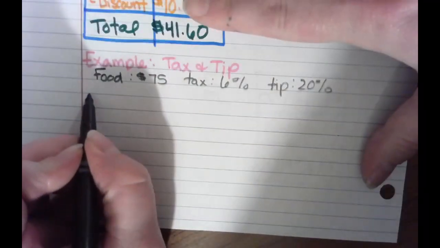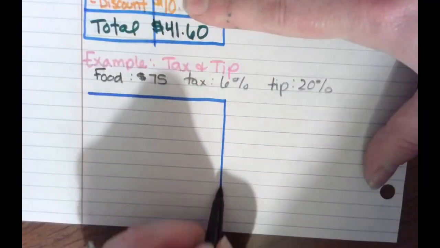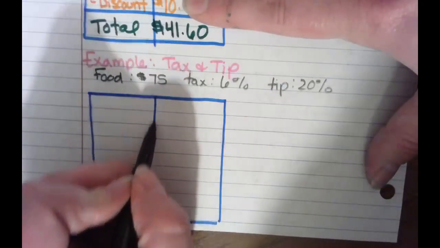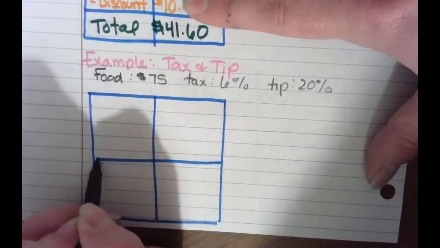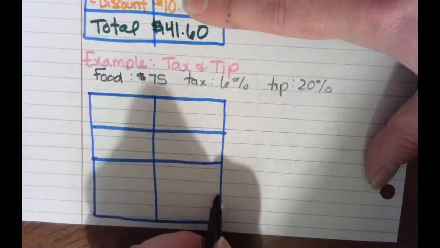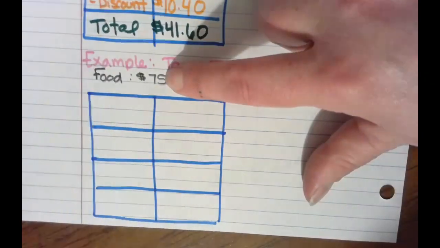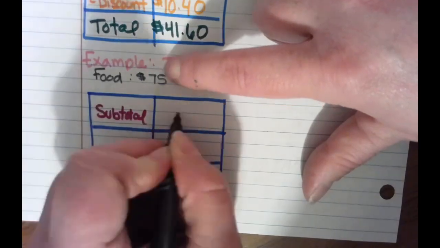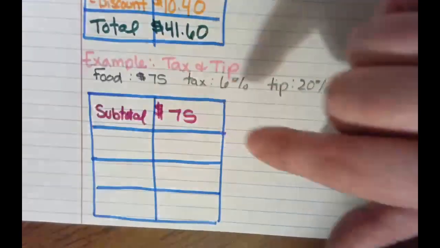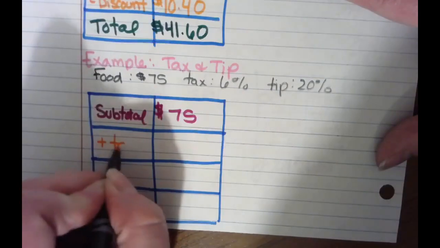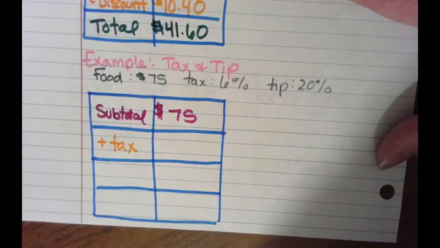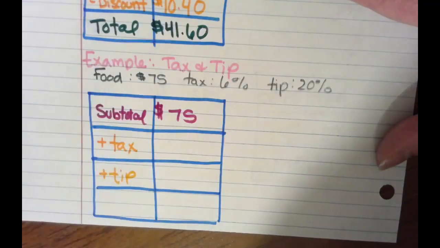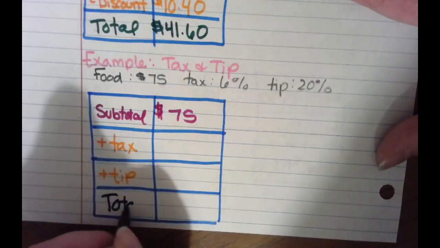And then we're going to ask ourselves, what do we tip on? Same thing, right? We tip on the final bill for the food, not the tax as well, right? We tip only on this $75. Okay, so we're going to look at our subtotal was $75. Okay, we're going to have to add a tax. We're also going to add a tip, and then we're going to find our total.